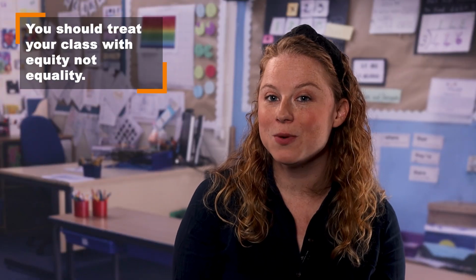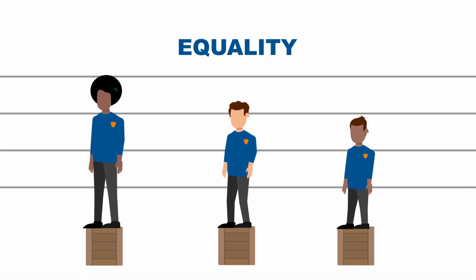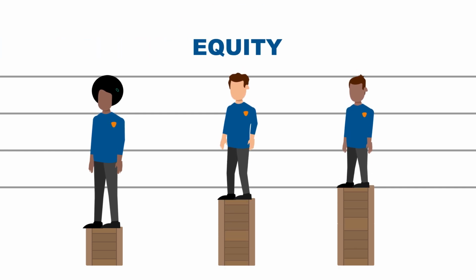You should treat your class with equity, not equality. Equality means each individual or group of people is given the same resources or opportunities. Equity recognises that each person has different circumstances and allocates the exact resources and opportunities needed to reach an equal outcome. When we're talking about equity, we mean giving each of our pupils what they need to succeed, not necessarily giving everyone the same support. For example, a neurodivergent pupil might require more of your time or support to complete tasks or pass assessments, whereas your high-achieving pupils may only need some guidance in the right direction.